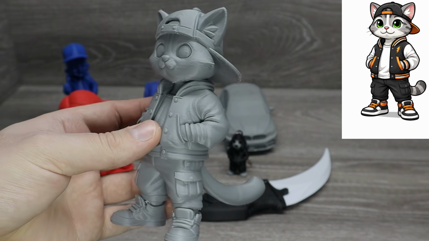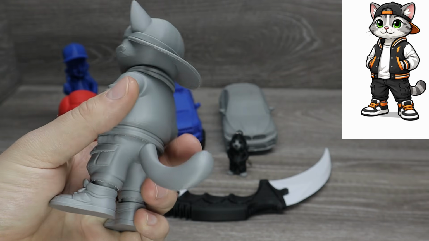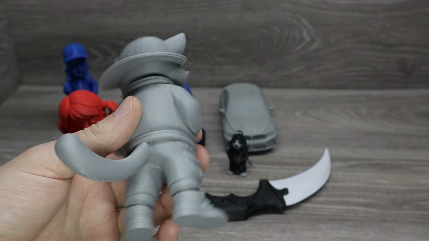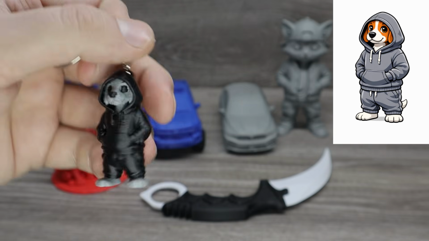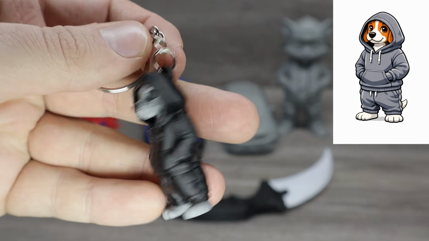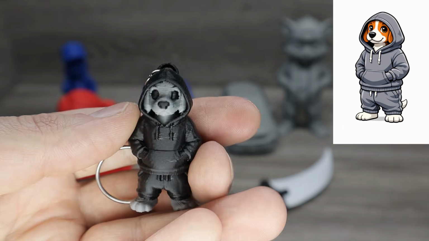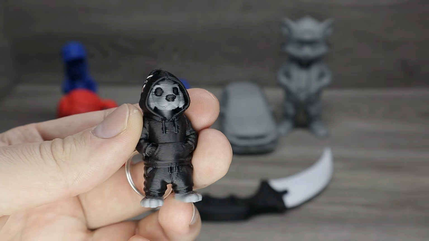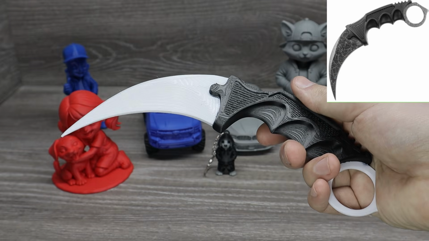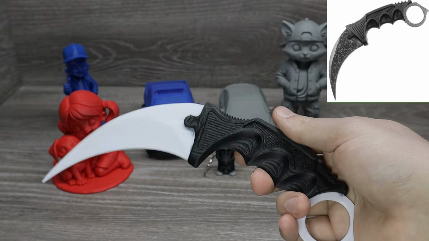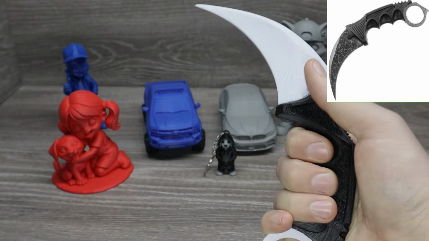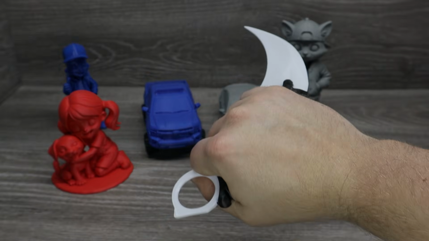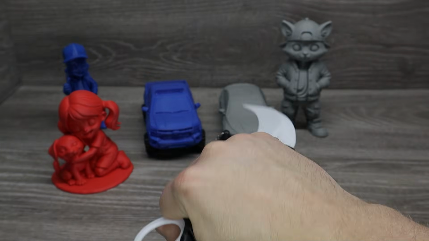The cool cat came out great and it's looking same as on the image. I added a loop to the model and used it to attach a keyring. It's an easy and quick way to create cool keychains. And the last print I did was the knife. I think it came out very good. It was again so easy to make by using Rodin AI. First try and no editing was needed.